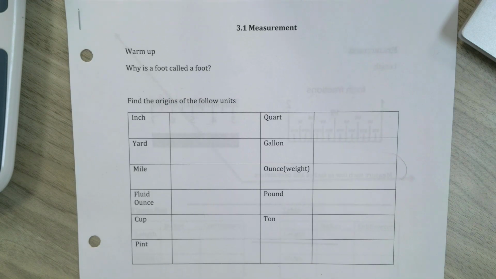Right, this is the lesson on measurement. So this is technically the third page because we did the warm-up. With the warm-up, that was 2 pages, and so this puts us on the third page. With this, we're going to take a look at some units and kind of how they're defined, or where the names of these units came from, rather.